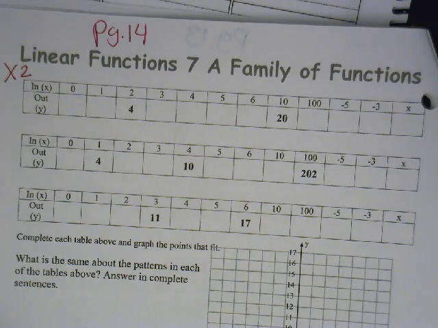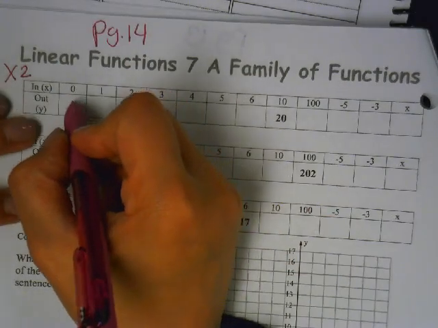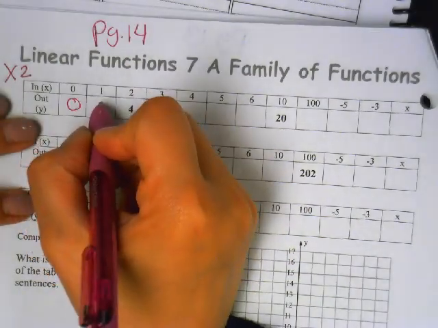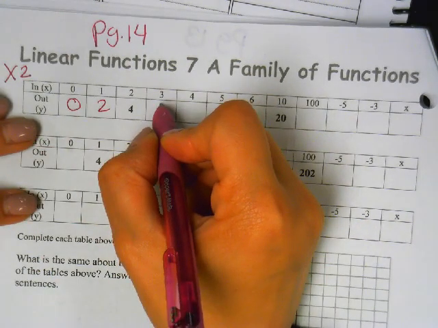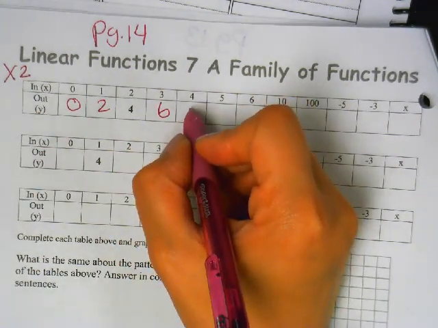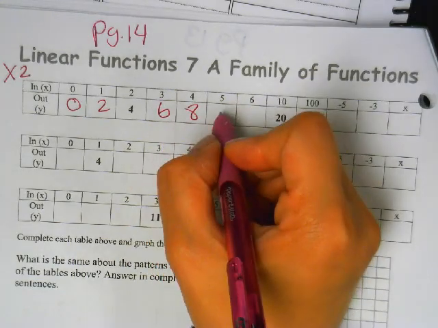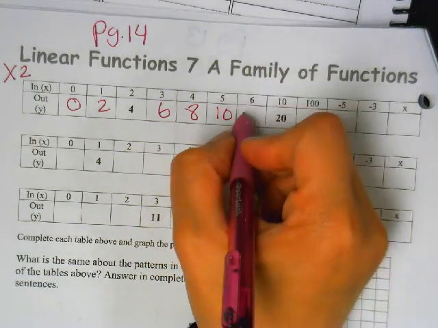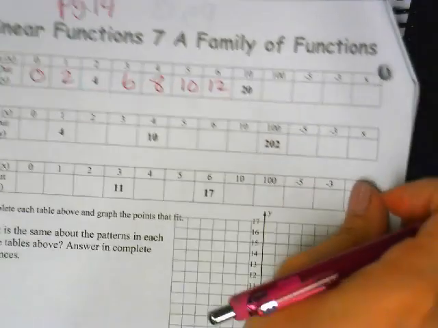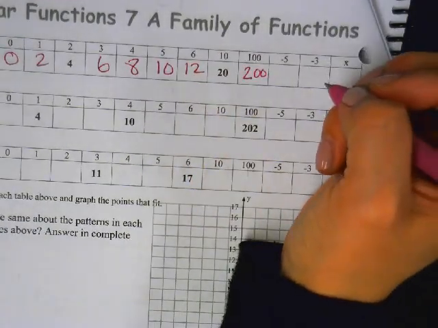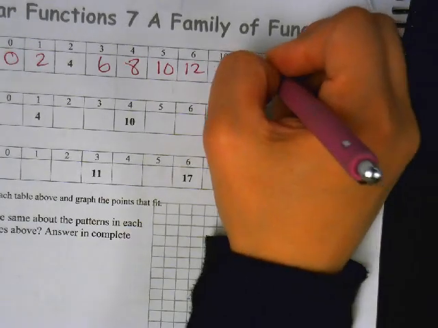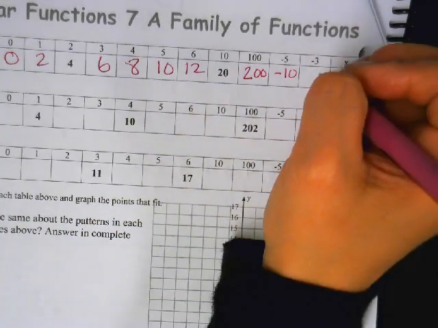All right. So what goes underneath the 0? 1? 3? No. 4. 5. 6. 100. Okay, negative 5. Good. Negative 3.